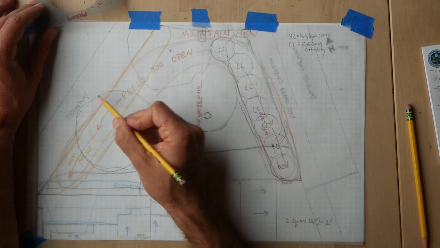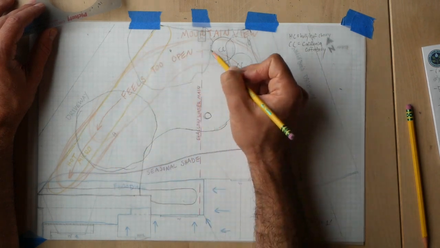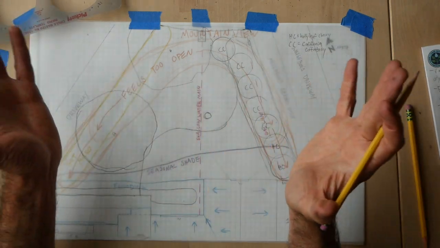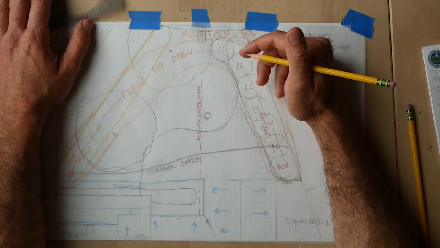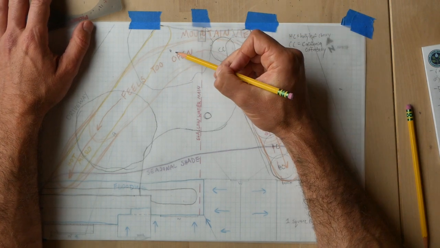And so for me, this is going to be the priority for the one to be evergreen, where the one up here, I'd actually be okay with that being deciduous. It's going to be multi-trunk. All three of these are multi-trunk large shrubs that can be turned into small trees with some pruning.